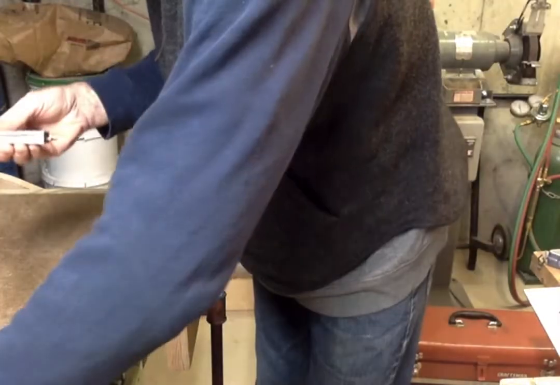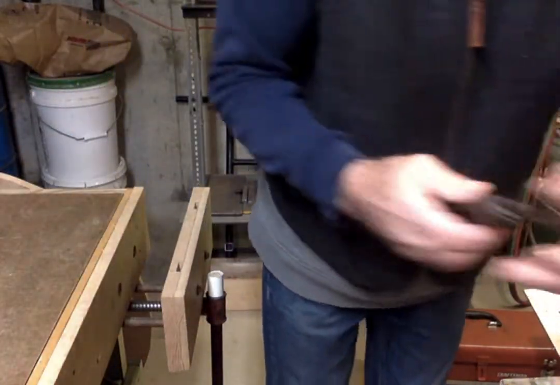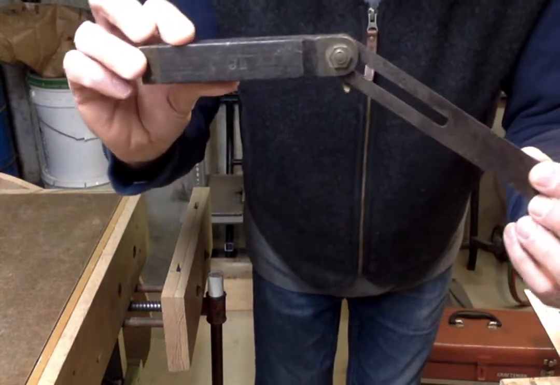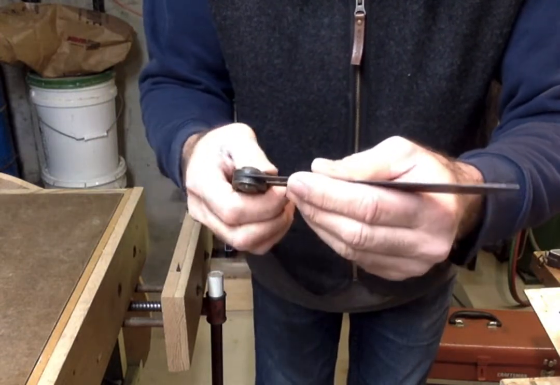Complicated name, but they make that in a few different styles. Here's kind of an older one. Comes out like that. It's got more of a wood handle. Locks in there like that. So very similar tool.